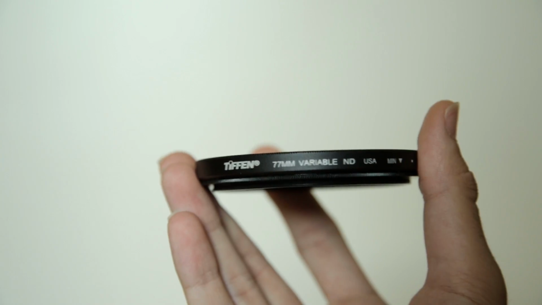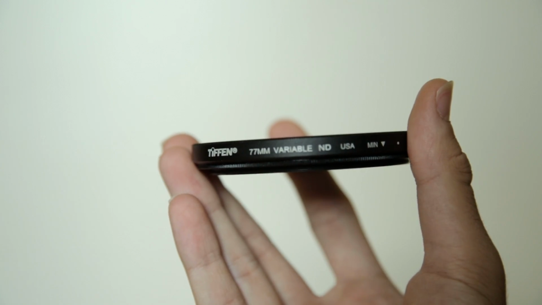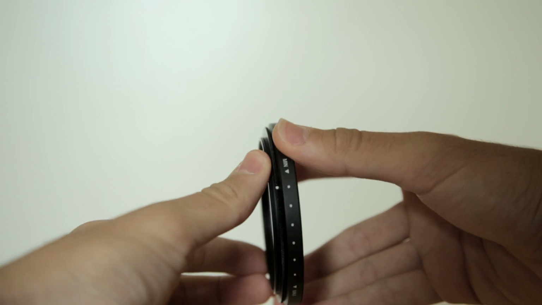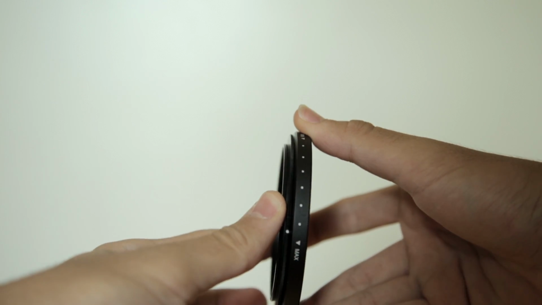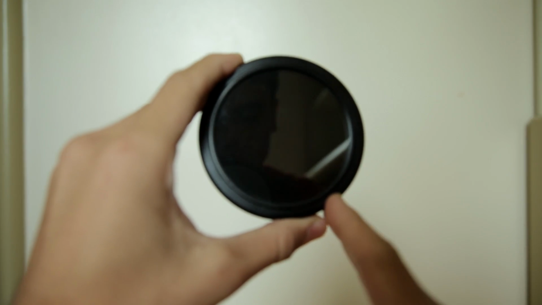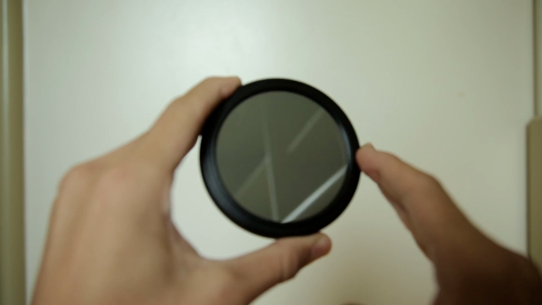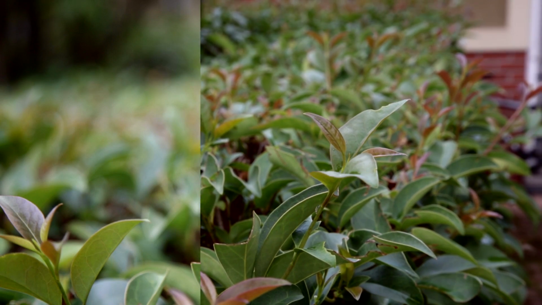Now, as I said, this filter is a variable ND filter. What this means is that the outer part of the ring rotates and it affects the darkness of the glass. It goes from a minimum of 2 stops to a maximum of 8 stops. And 8 stops means instead of using f16, you can use f2 or f1.4, which will create a much shallower depth of field. And for DSLR video shooting, I think a variable ND filter gives much more control over the darkness of the image, so I think a variable ND filter is the way to go.